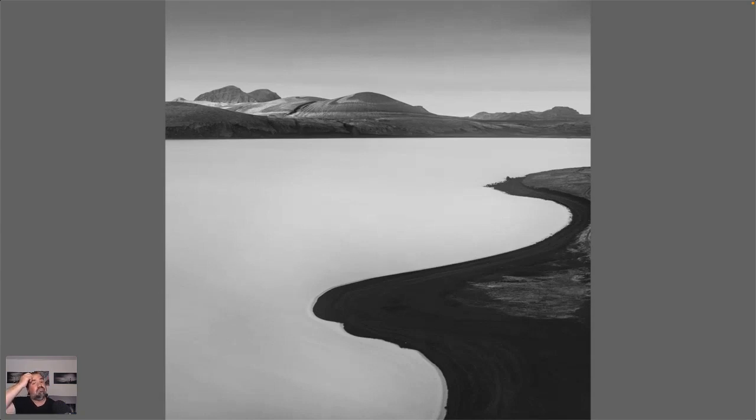I actually give a lot of my students and mentees assignments where they have to mimic other photographers' work, work that they're inspired by. And so I find this is a very valuable exercise.